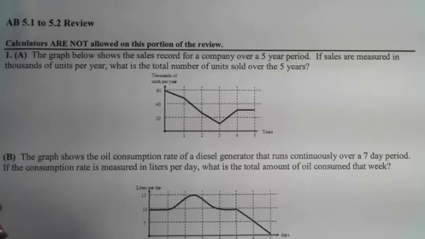This is the 5.1 to 5.2 review. Calculators are not allowed on this portion of the review, and it's problem number 1.